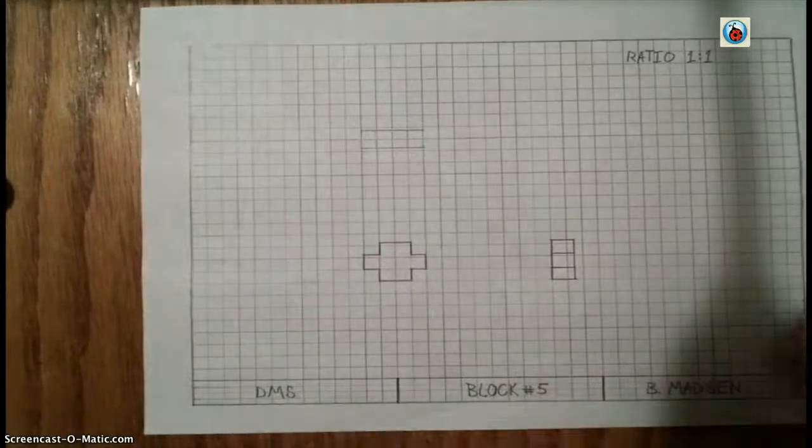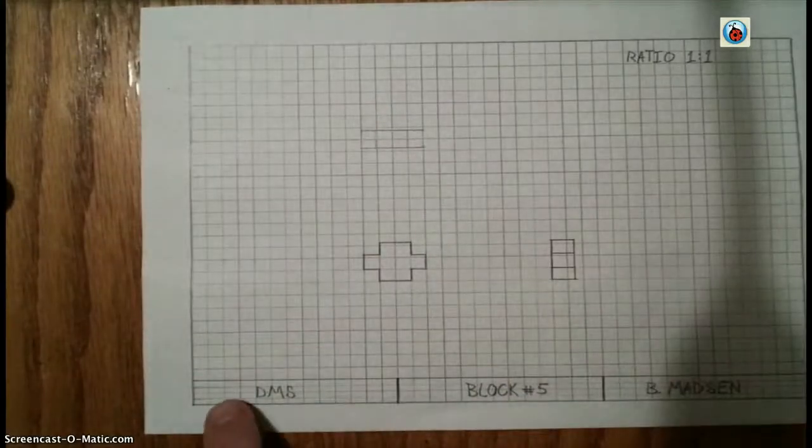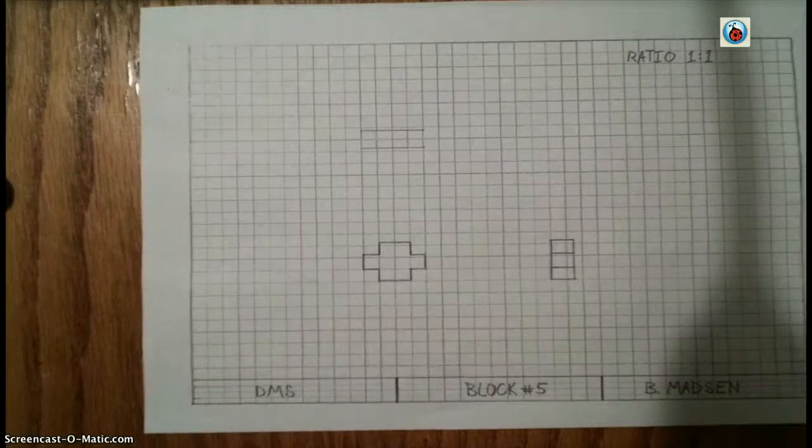Make sure you're taking your time on border and title and all that stuff. Erase these construction lines if they're thicker, if they're as thick as the border line.